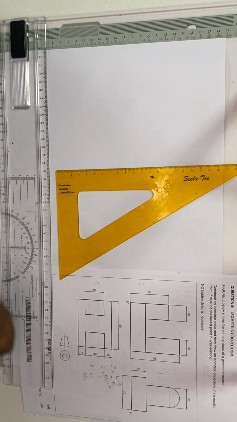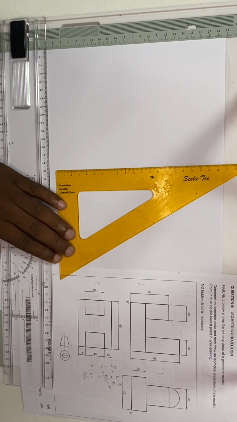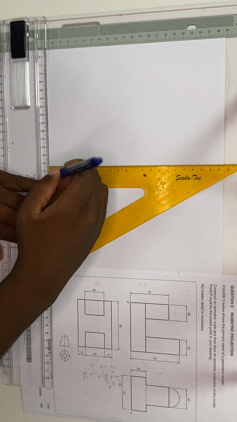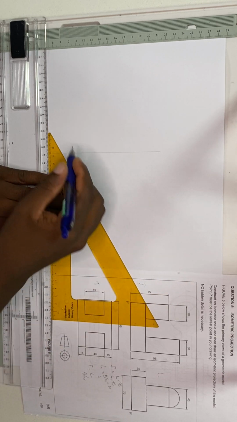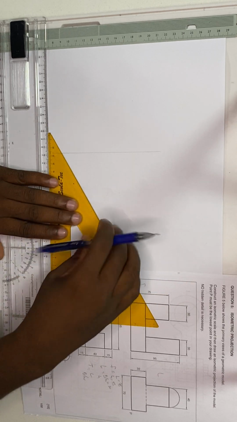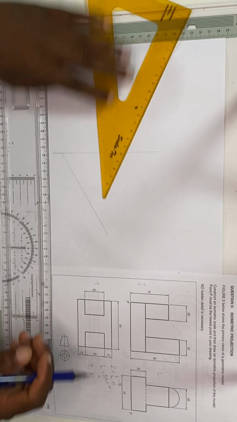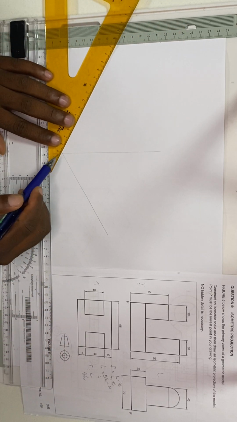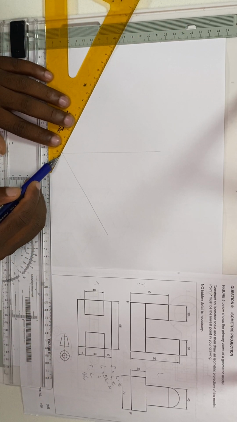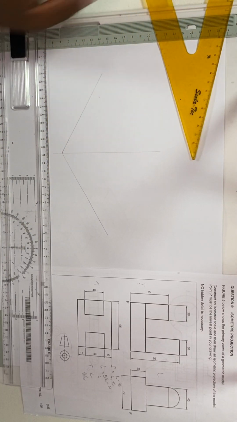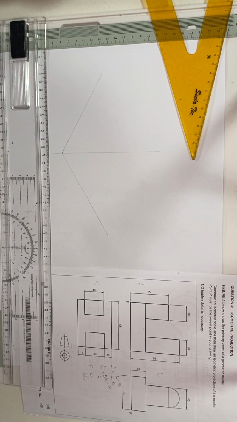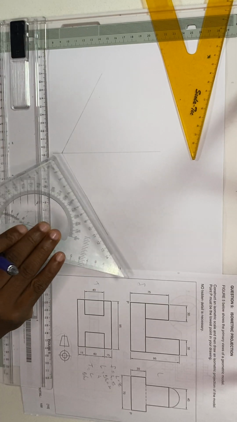So now I'm gonna come here using my 60 set square. I'm gonna draw a vertical line going up, and then another line from this side going to the other side. Remember, as we have discussed, I must first project the cube, which has to be our box.